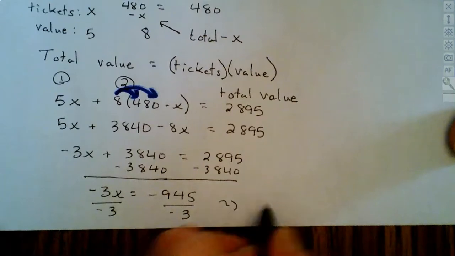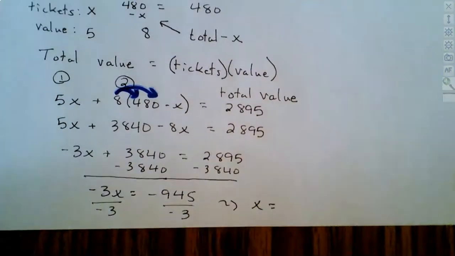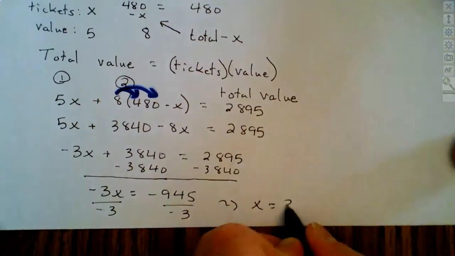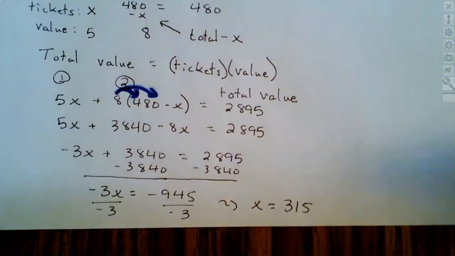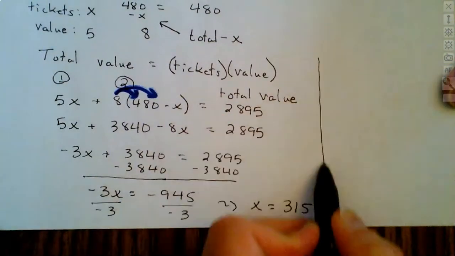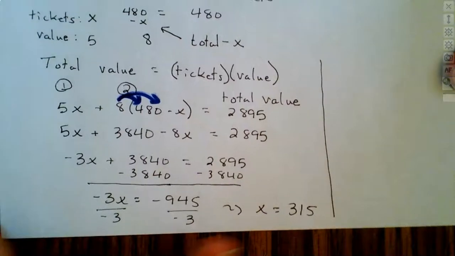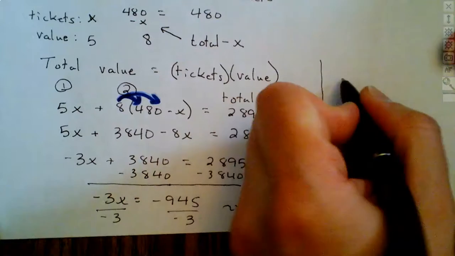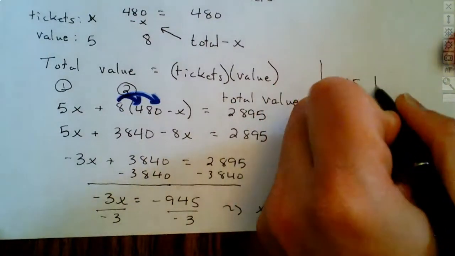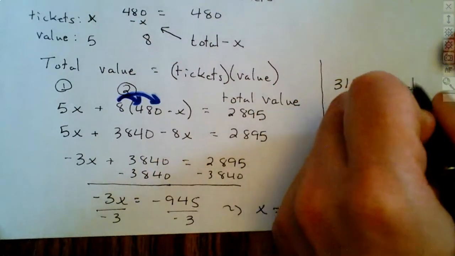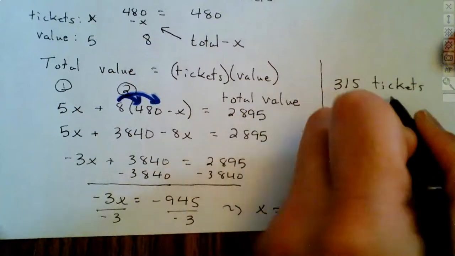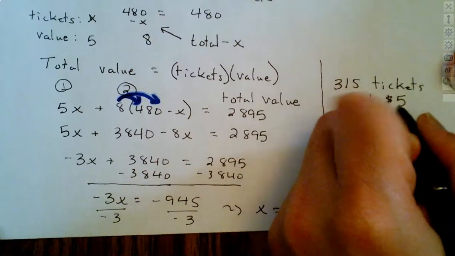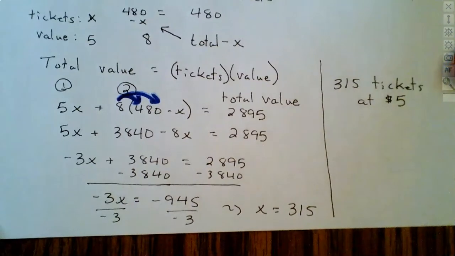And that gives us x now equaling, negative and negative makes it a positive, 315. We need to make sure that we answer the question. So going back up and looking here, X goes with the $5 tickets. So we've got 315 tickets at $5 each. So those represent the student tickets.